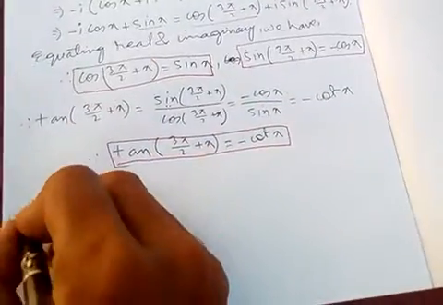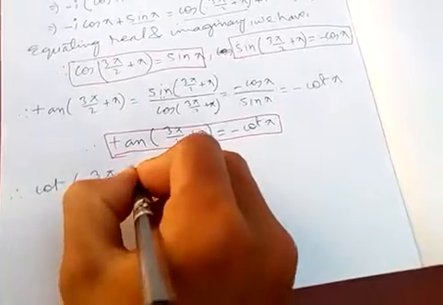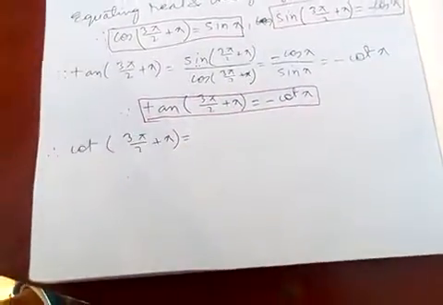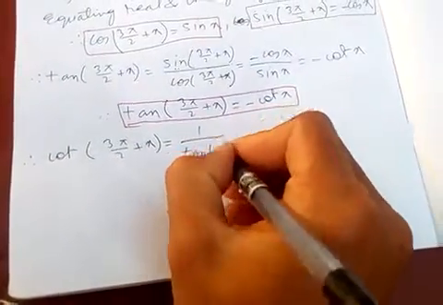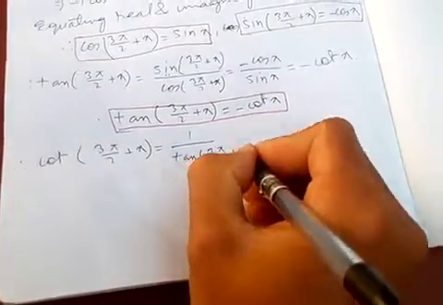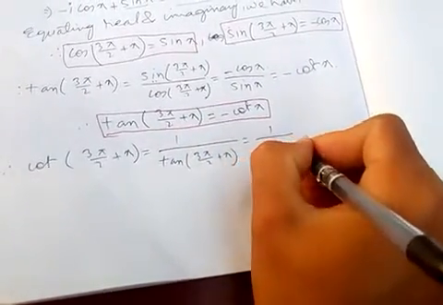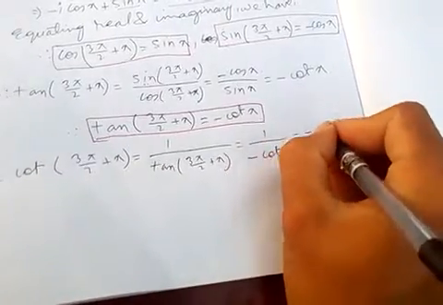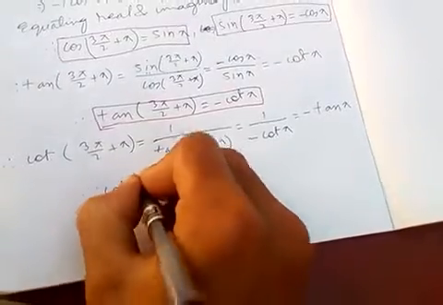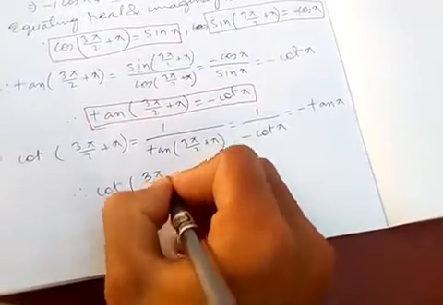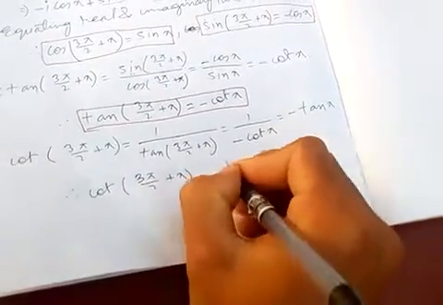And for cot, we know cot is just 1 over tan, which is 1 over minus cot of x. We know 1 over cot of x is just tan of x. Therefore cot of 3 pi by 2 plus x is minus tan of x.